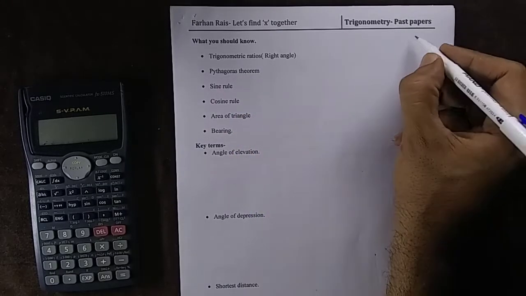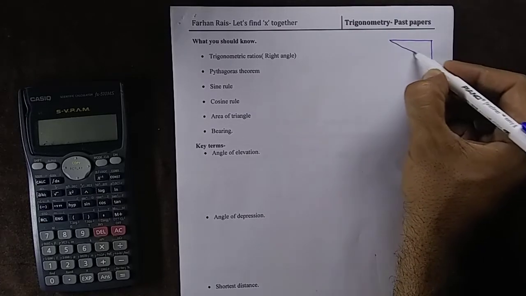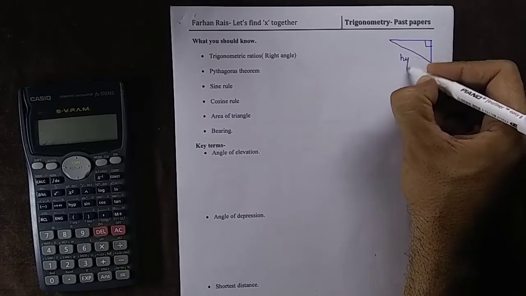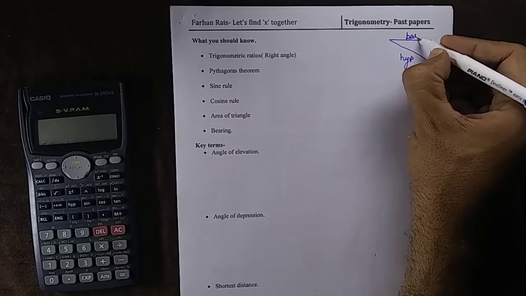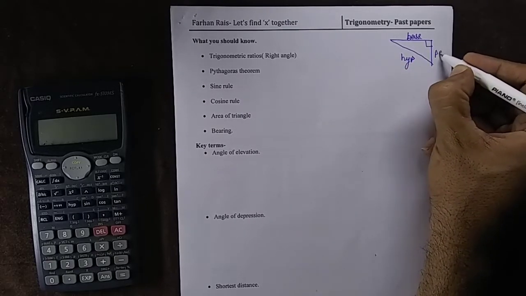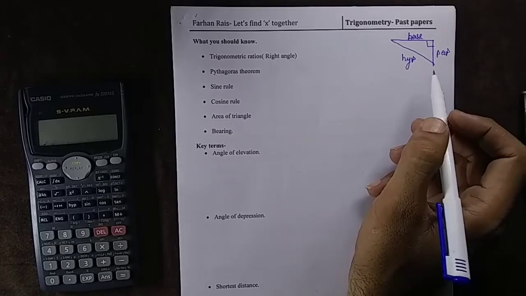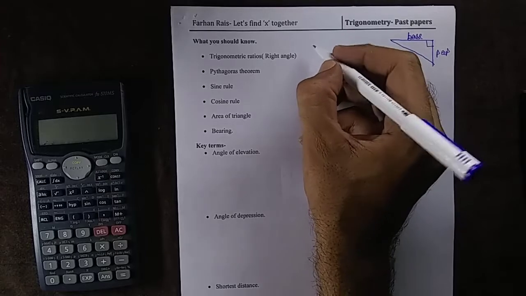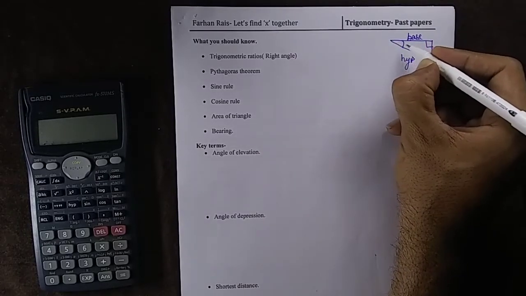You know that in any right angle triangle, we always have three important sides, and those important sides are hypotenuse, then we have a base and a perpendicular. With respect to all these three sides, the trigonometric ratios in a right angle triangle are represented as follows, suppose this is taken as angle theta.